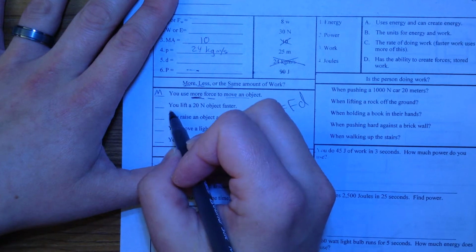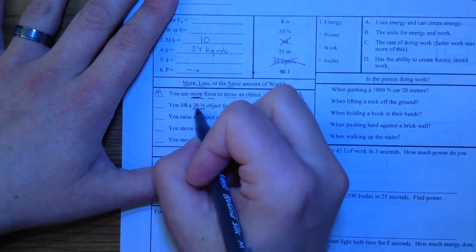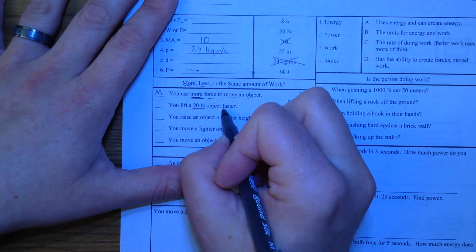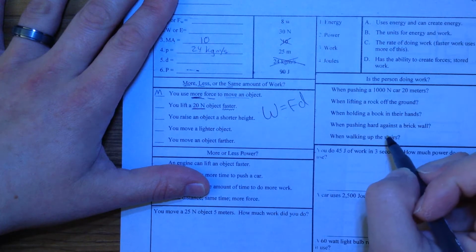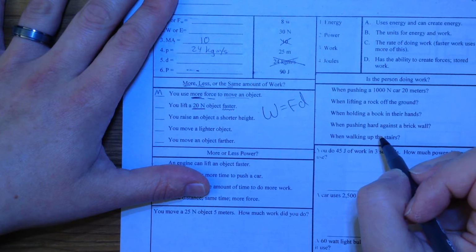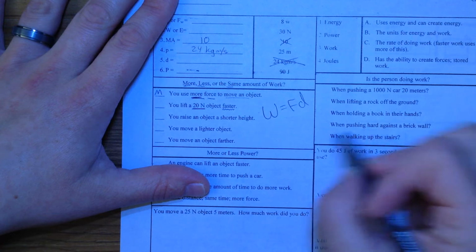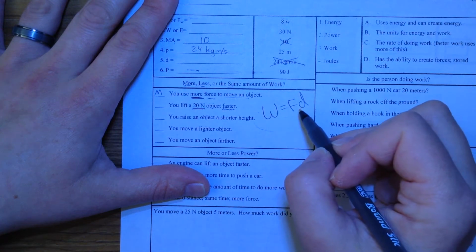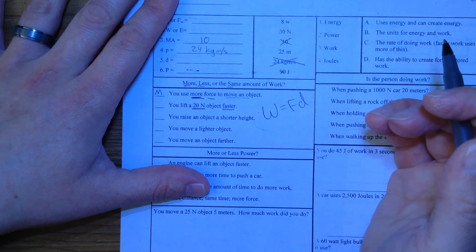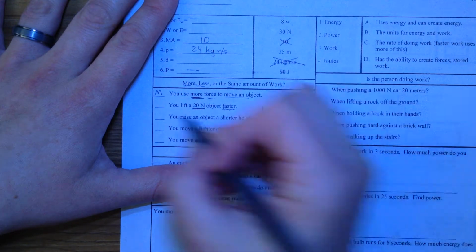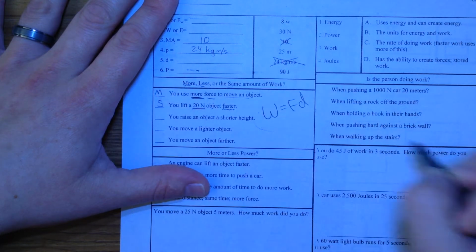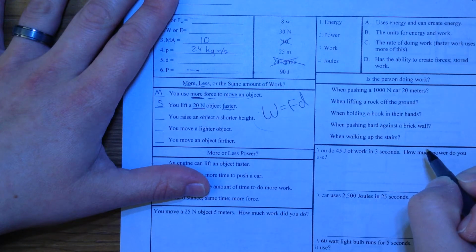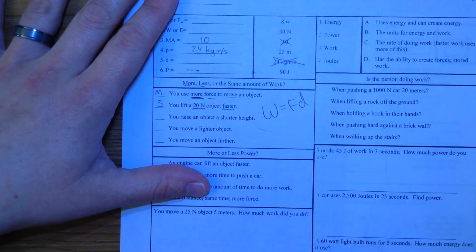Okay? The second one, you lift a 20 Newton object, that's force. You lift it faster. How do we measure how fast something happens? With time. Is time in this formula? No. So does it matter how fast you do it? No. So it's going to be the same work. Okay? So you can continue working through those questions.